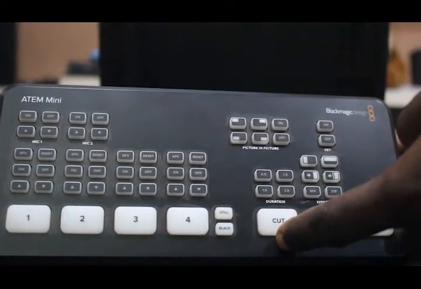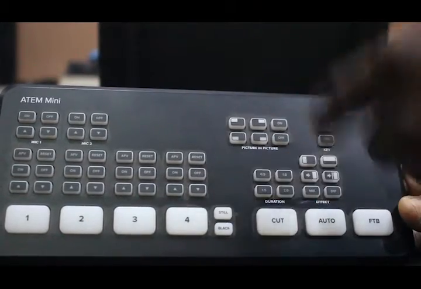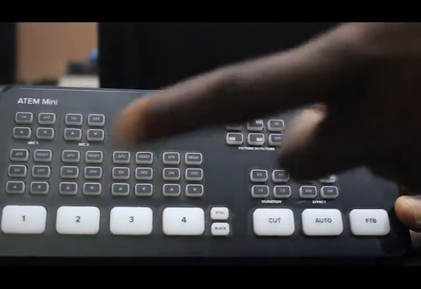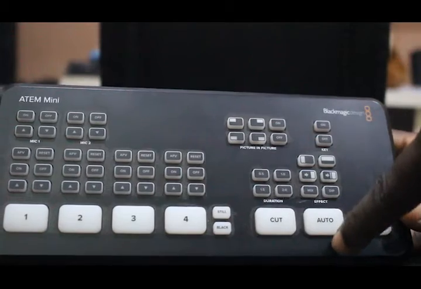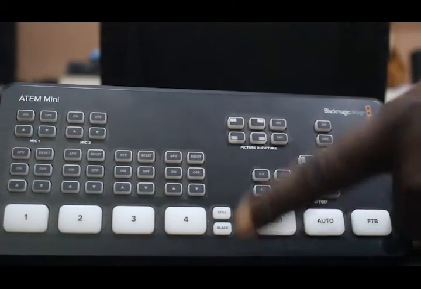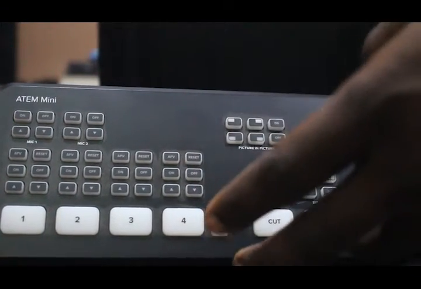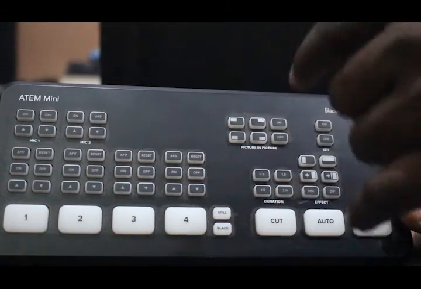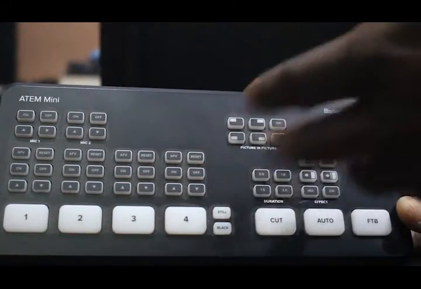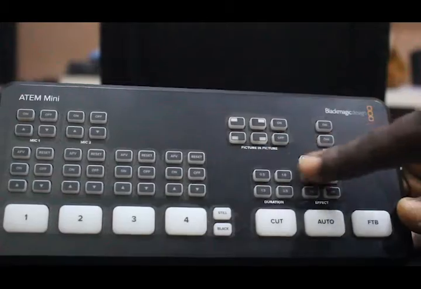So with your cut button, you transition from one video to another sharply, jump cut kind of style. With the auto, you also transition from one video to another, but slowly, that cross-dissolve, smooth kind of transition. And like we said, you can adjust the duration.